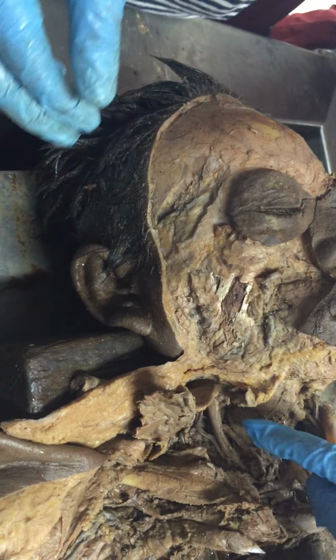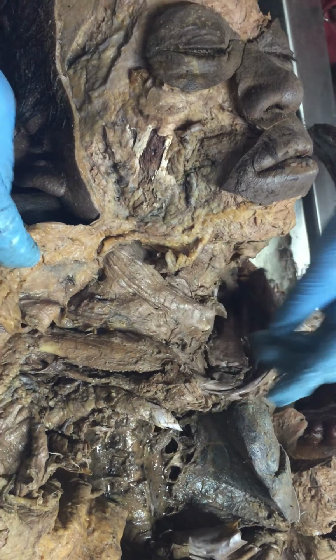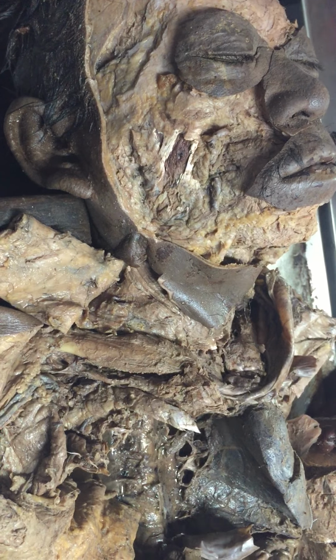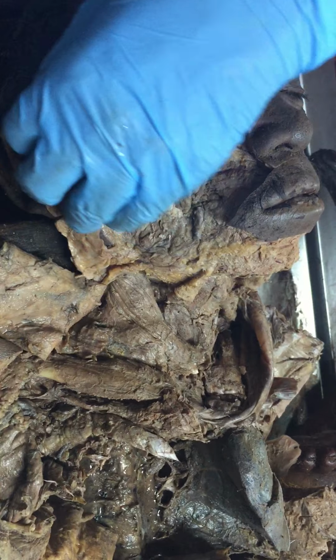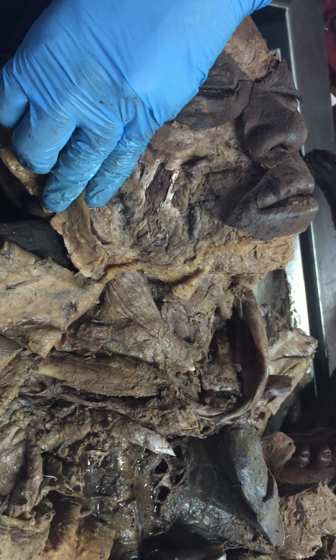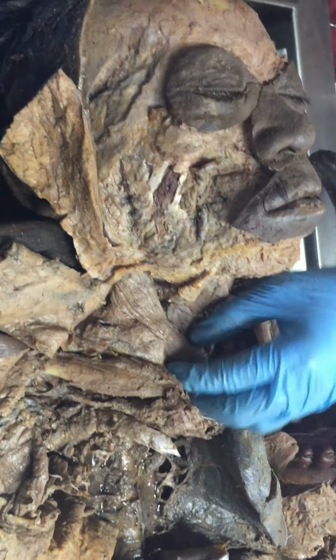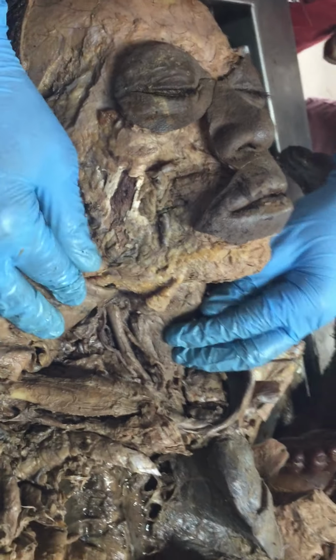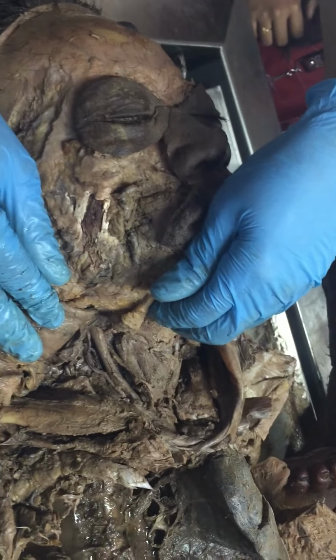Doc, can you please review this one? This one here, this one is muscle, right? Sternocleidomastoid muscle. Above the sternocleidomastoid muscle, which muscle can you find? You can find the platysma. After the sternocleidomastoid, you can identify the omohyoid muscle, then sternohyoid, sternothyroid, like that.